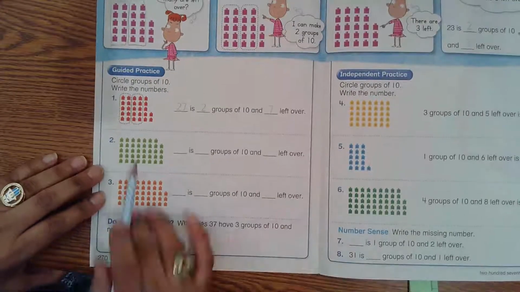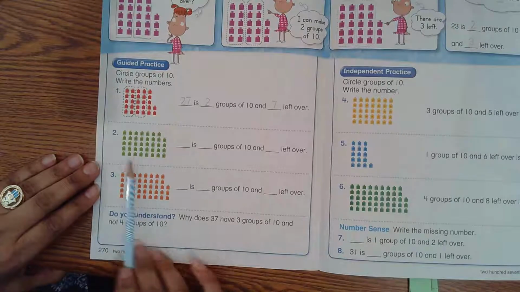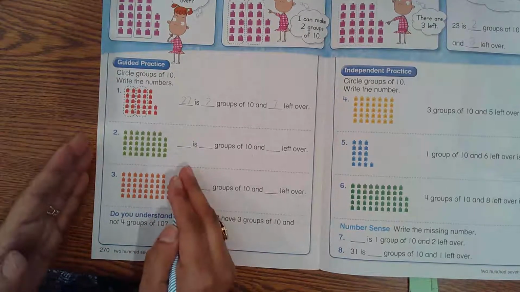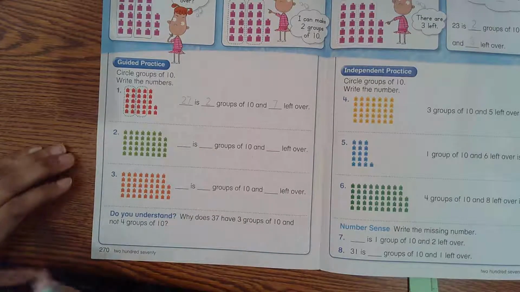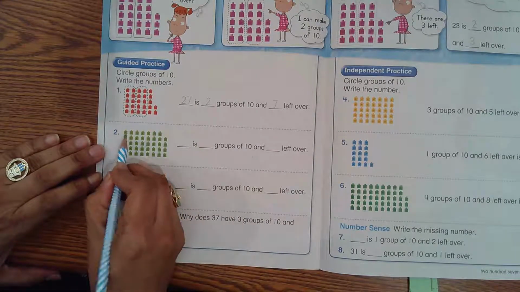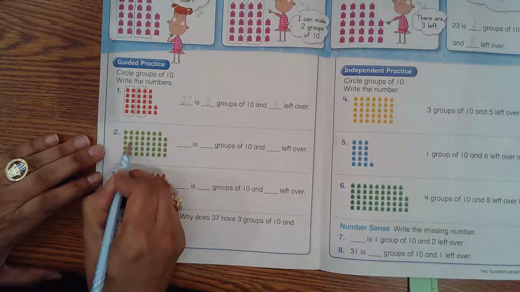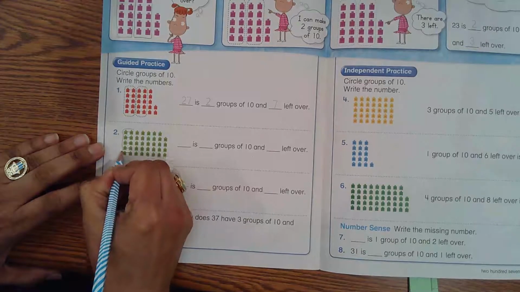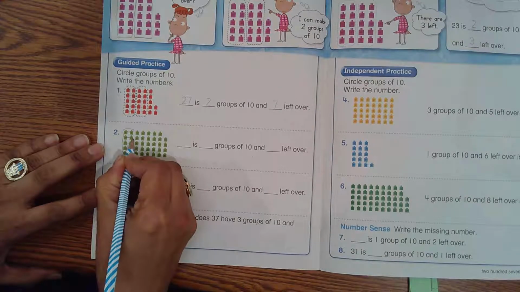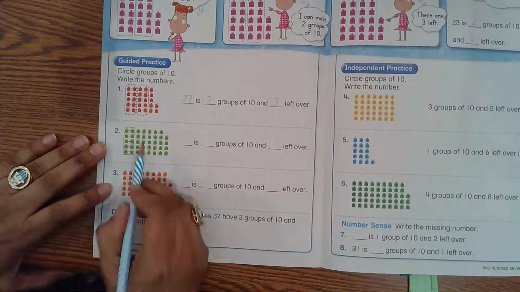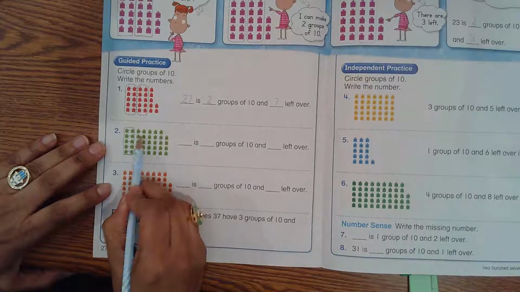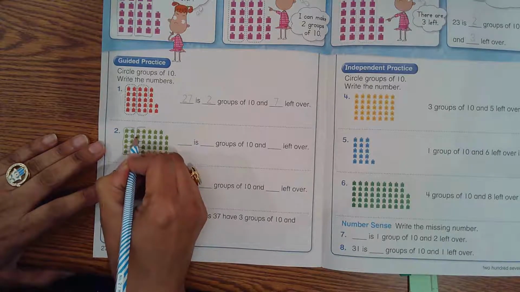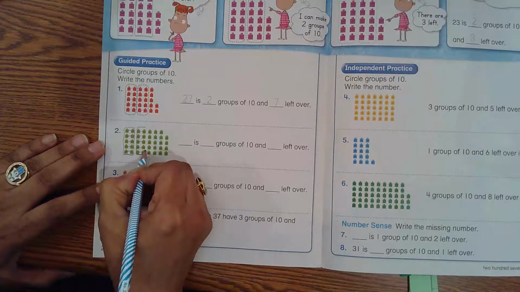Okay, let's do the second one. I have a lot. So what I'm going to do, I'm counting to find out how many groups of 10s I have and how many left over. So 2, 4, 6, 8, 10. So this is a group of 10. Slowly try to put them in a group like that. This is another group of 10, and put them in a box or a frame.